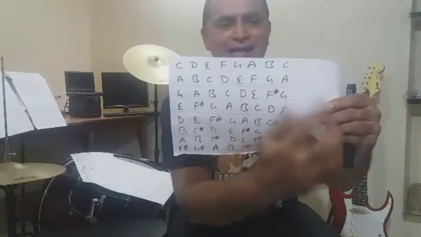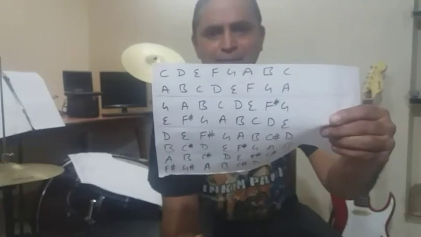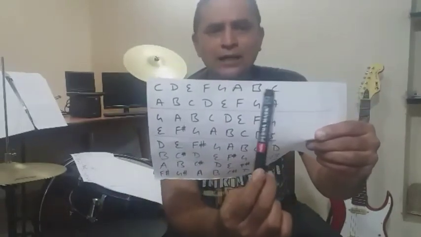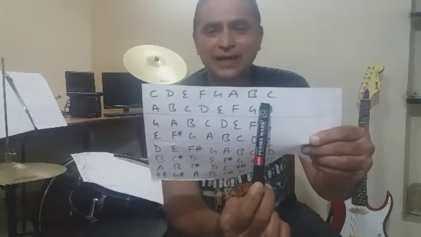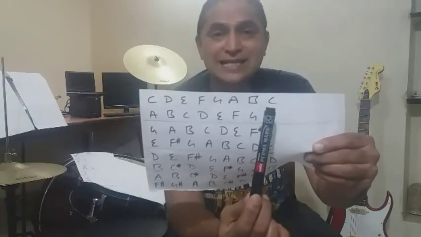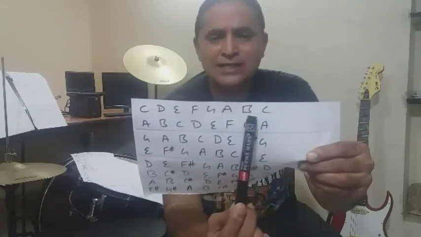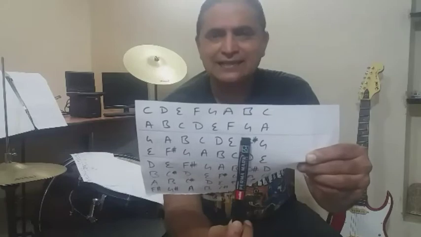I have written C scale here. 1, 2, 3 steps, if I come back, I will get its relative minor. I wrote that also. From this relative minor, one step if I go, I get the next scale.